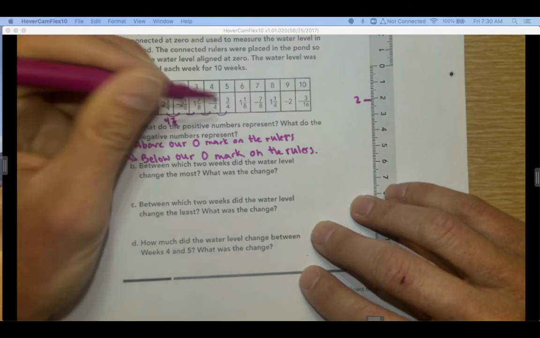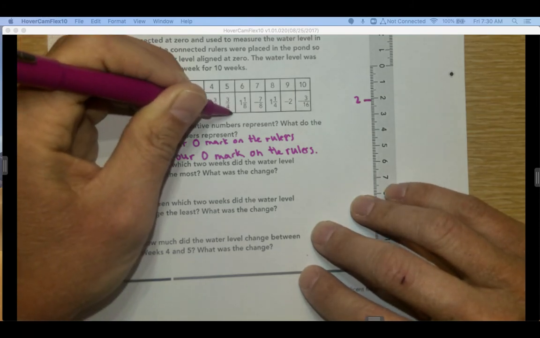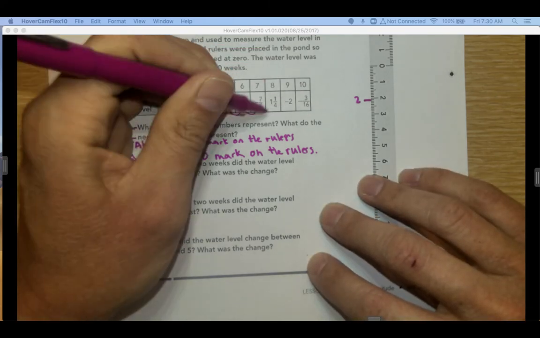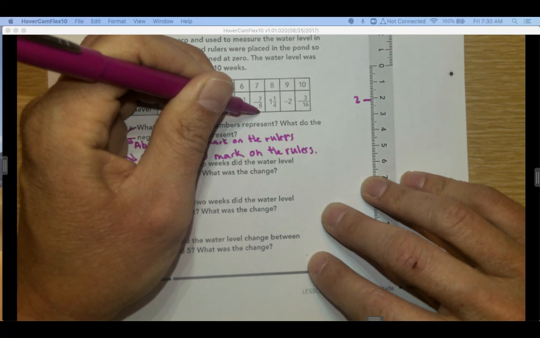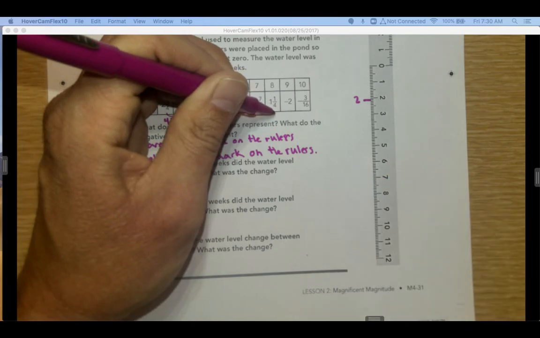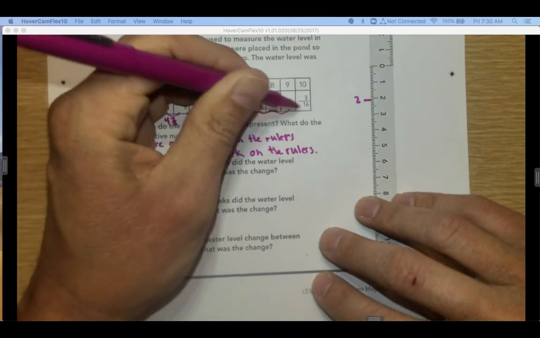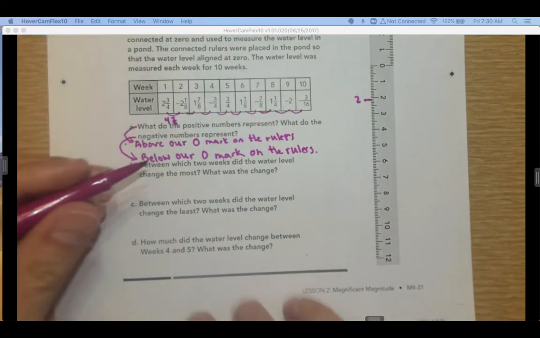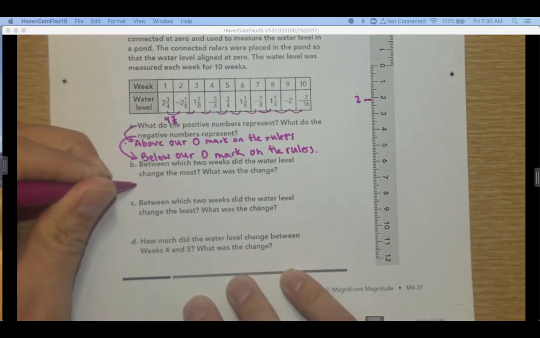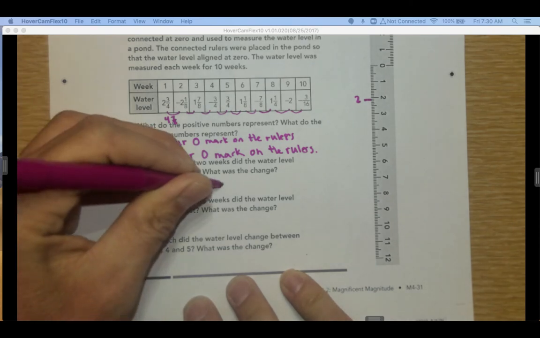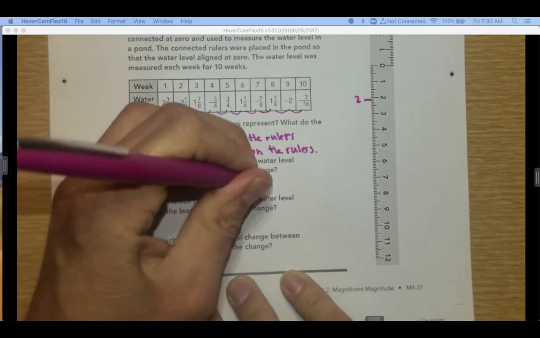This would have been 1.5. This would have been less than 1. This would have been 2. This would have been just over 2. This would have been 3.25. This would have been less than 2. All right. So between week 1 and week 2, it was 4 and 7/8 inches.